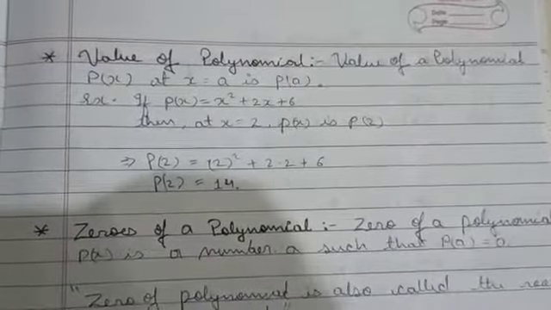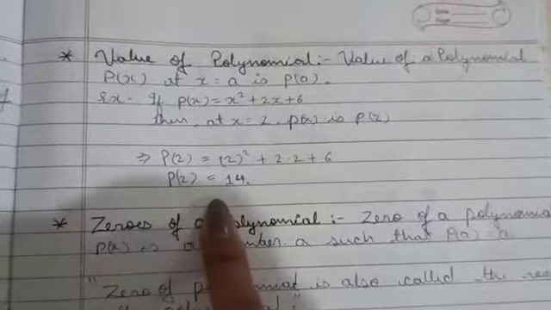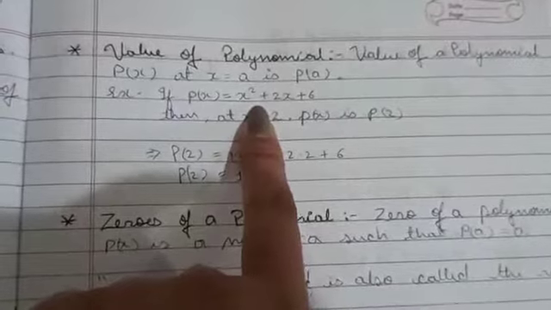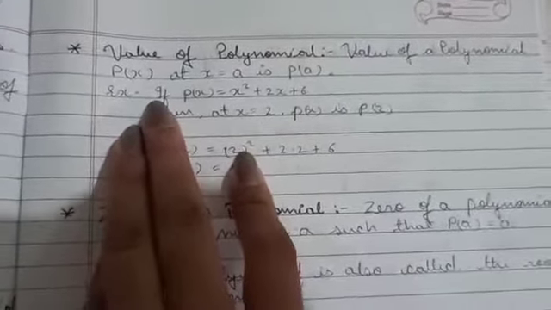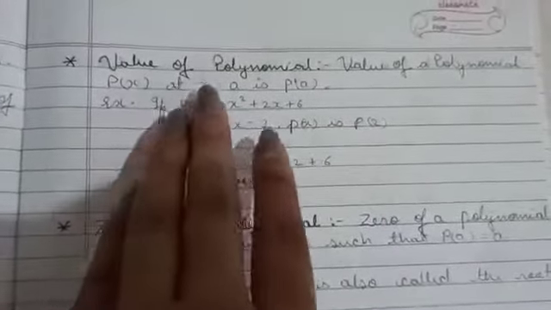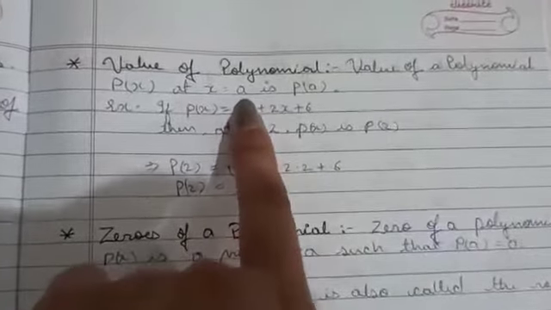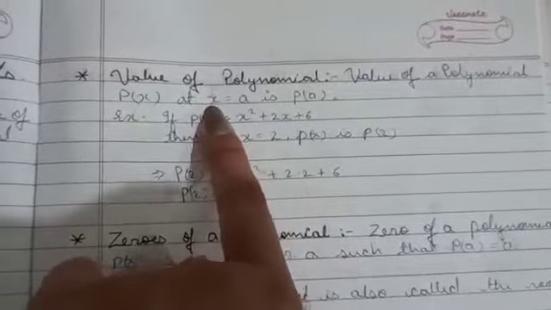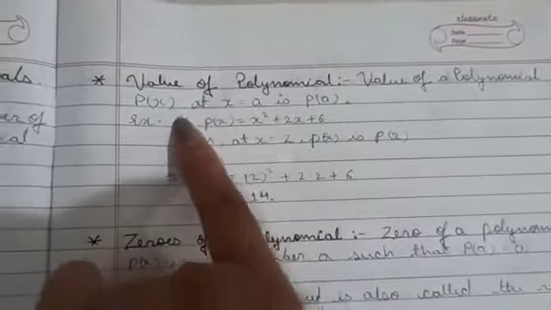Next topic which we have to understand is value of a polynomial. Value of a polynomial at a given value of variable will be what? Suppose we have a polynomial in variable x, p(x), and you are asked to find the value of polynomial p(x) at some value of x. Its value will be given by replacing x in the polynomial and putting the given value of x into that.